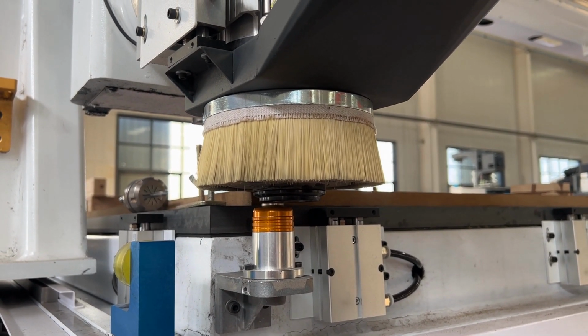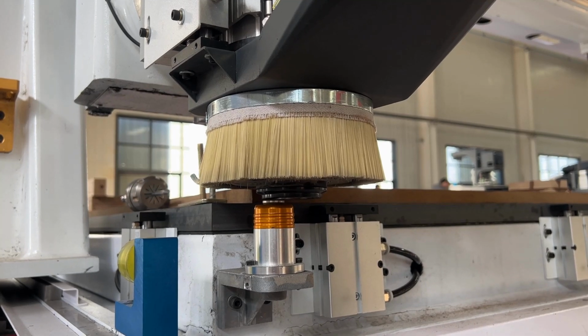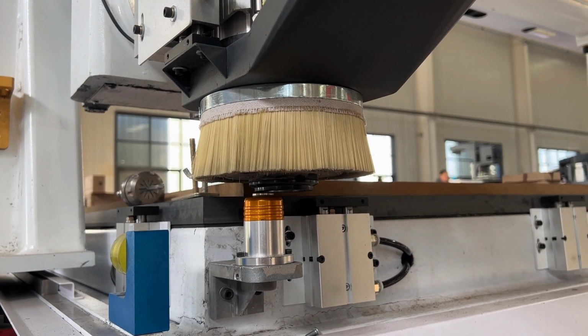Slowly lower the Z-axis until the spindle end face touches the sensor.